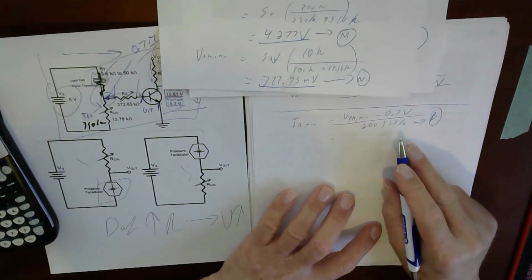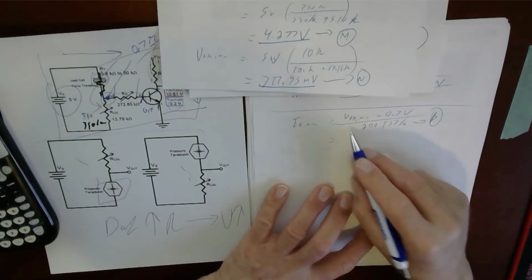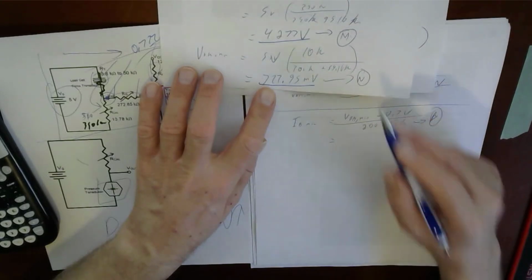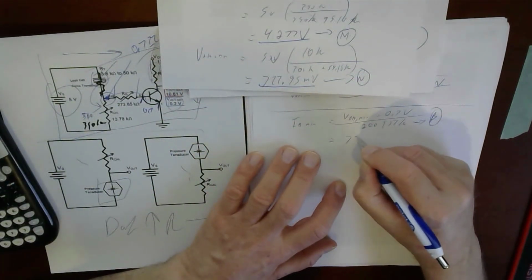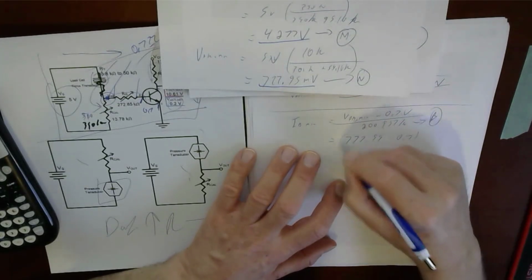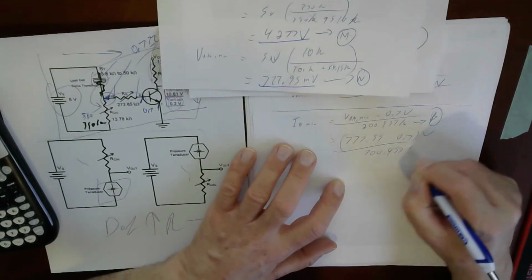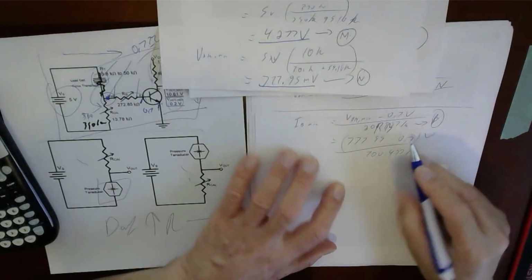Good. So I'm now going to do the math here. So this VBB here is N. Okay. So I'm actually going to write this down. So 777.95 minus 0.7 volts divided by 200.957 kilo ohms. This should actually be RB if I'm writing a formula down properly.